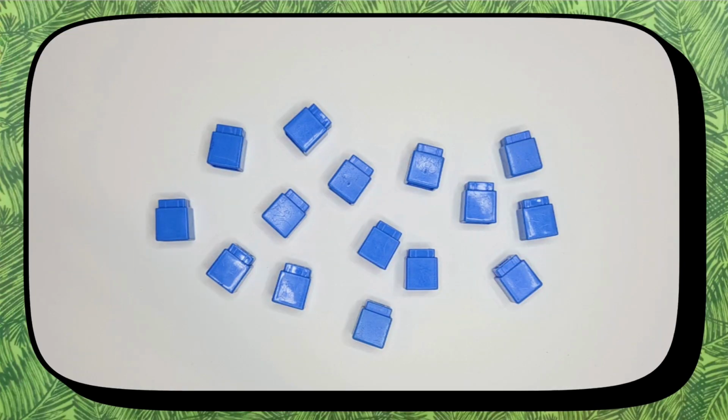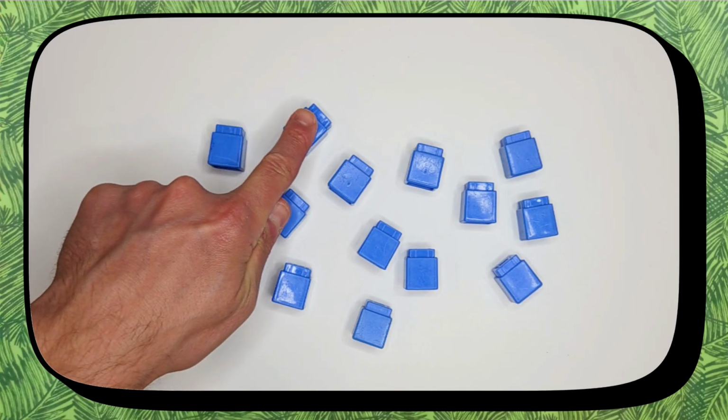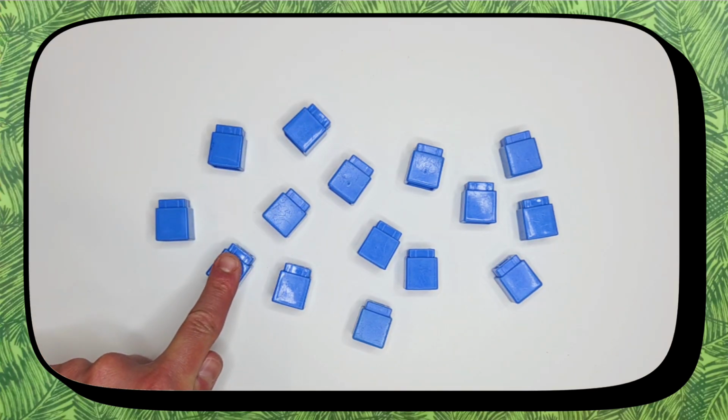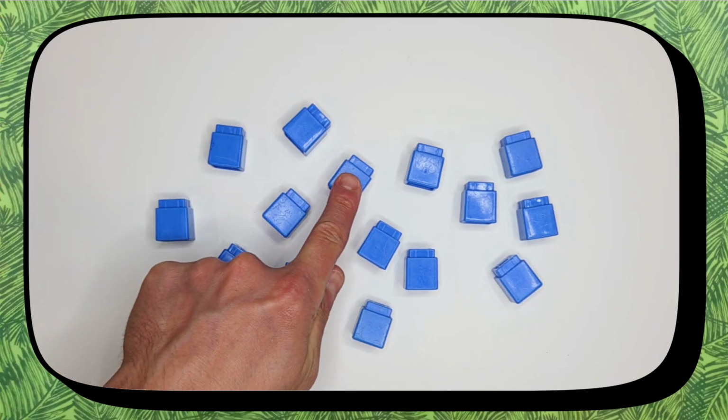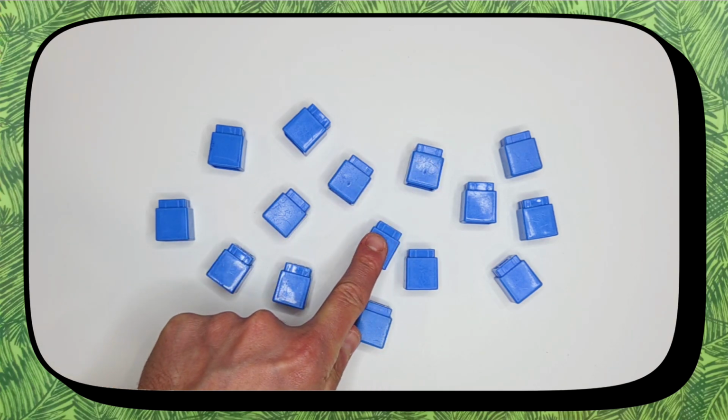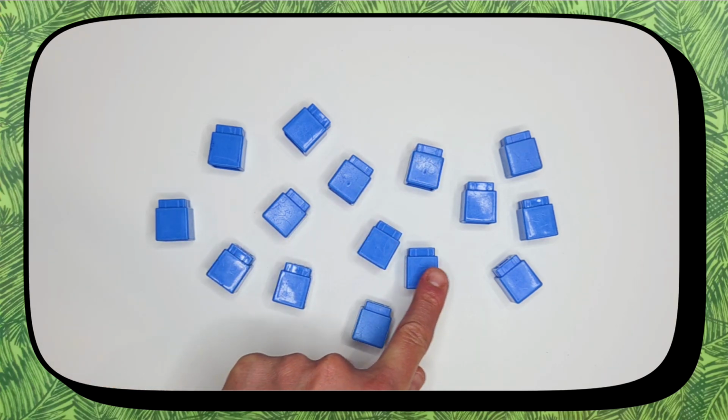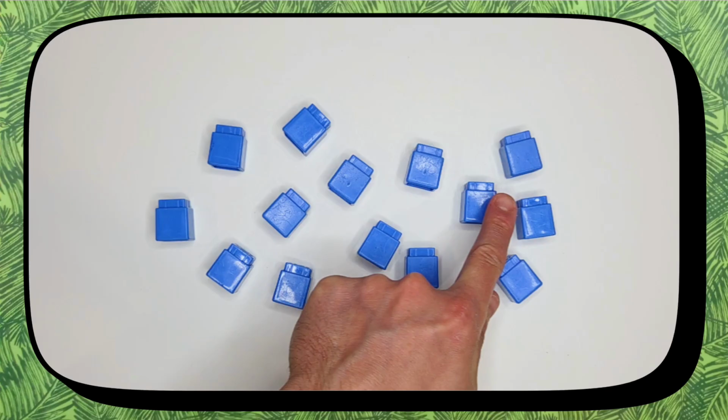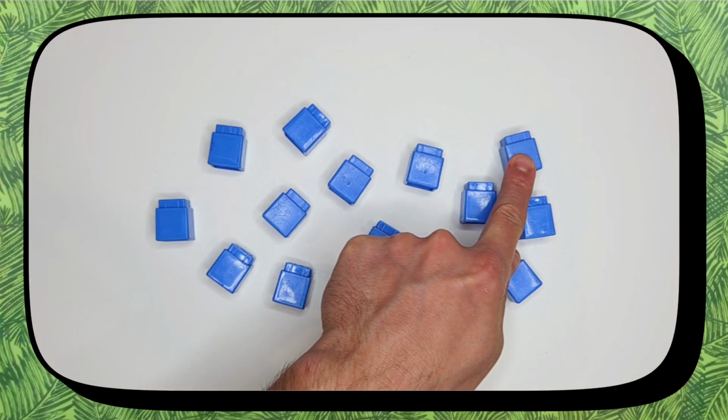It's time to explore with our collection of 15 objects. Have you got yours close by? Pause it here and come back with your objects. If you're watching first, then join me as we count my connecting cubes. Let's check we have 15 cubes. 1, 2, 3, 4, 5, 6, 7, 8, 9, 10, 11, 12, 13, 14, 15.